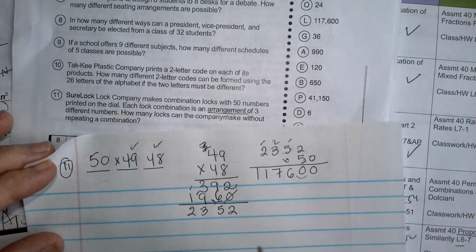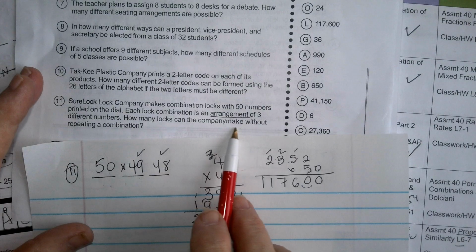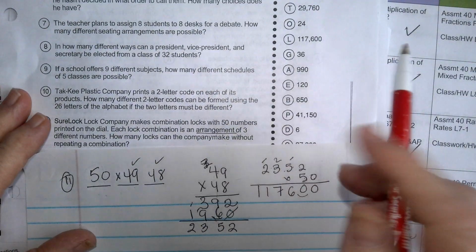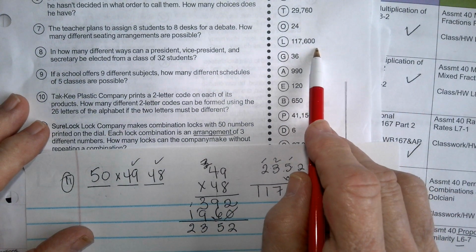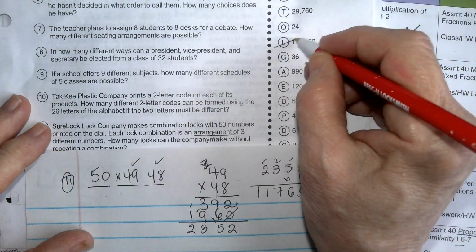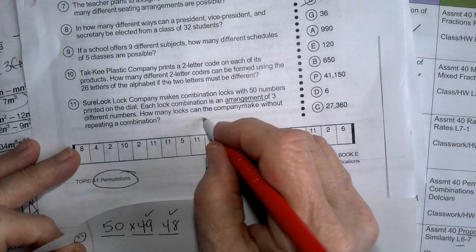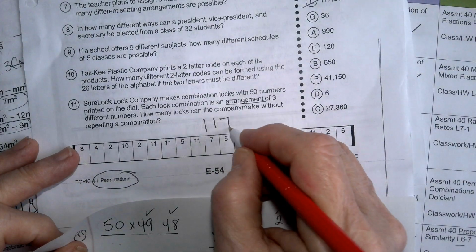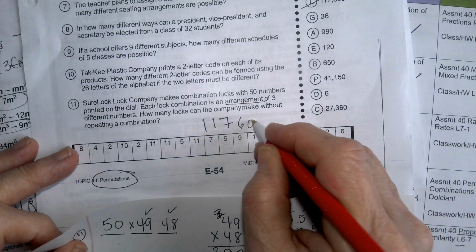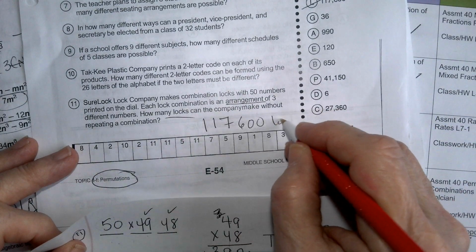Okay, so how many locks can the company make without repeating a combination? That's a lot of locks. Wow. They can make a lot. So go ahead and put your answer. 117,600. How many locks? This many locks.